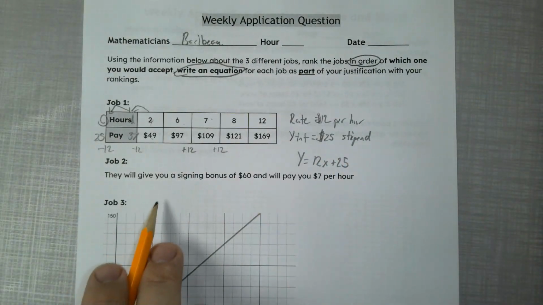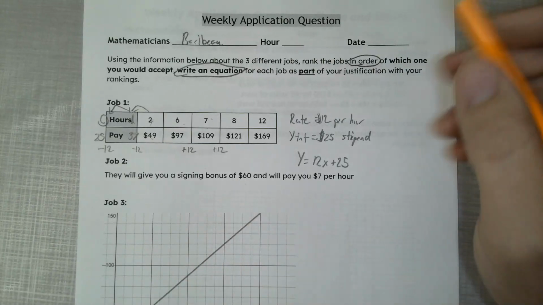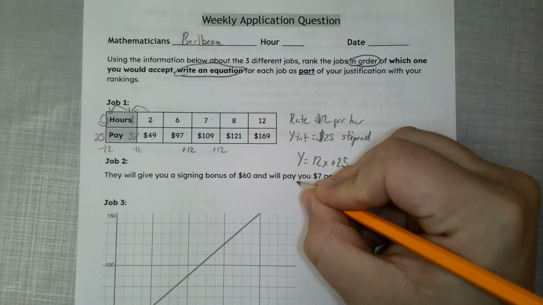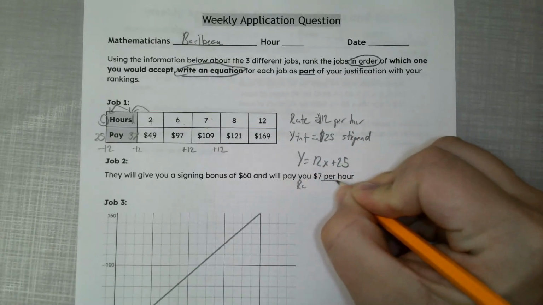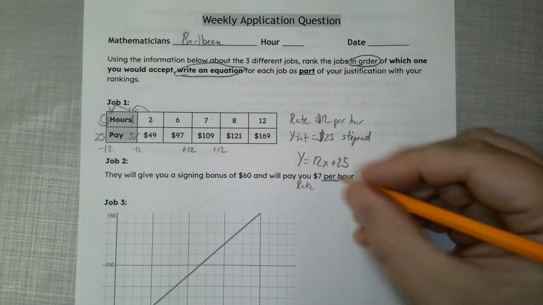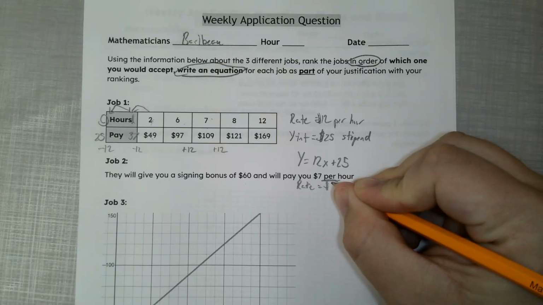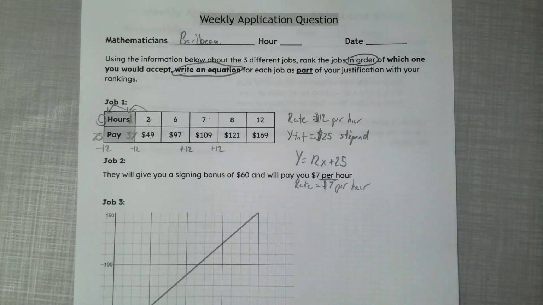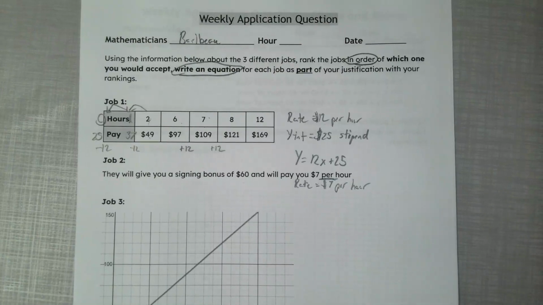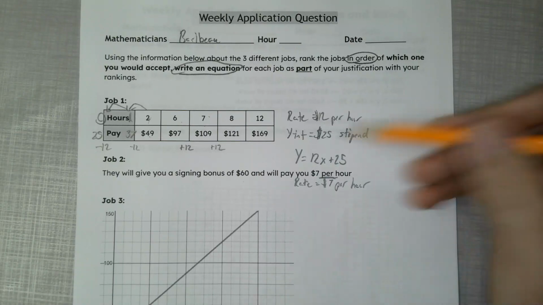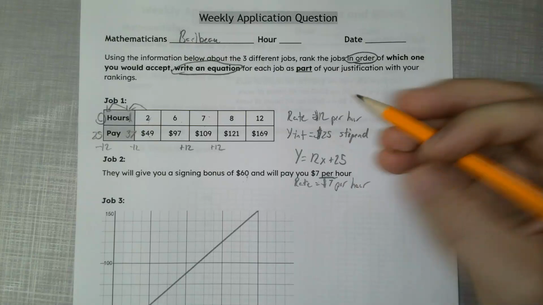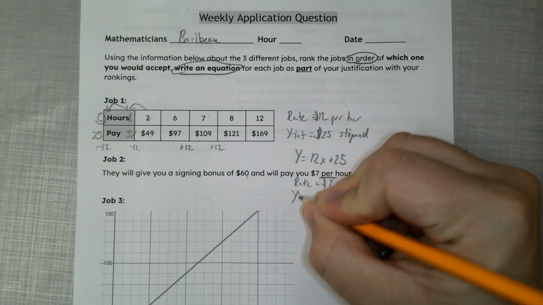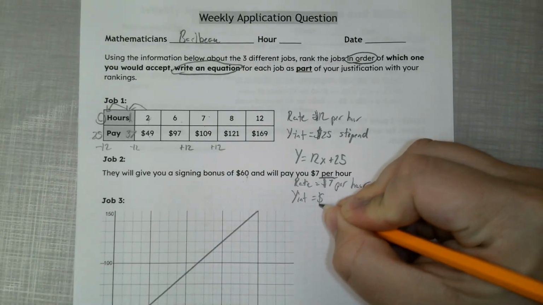Job 2 says we have a signing bonus of $60 and they will pay us $7 per hour. Okay, that word per right there makes me feel like it's a rate. So the rate is going to be $7 per hour. You can recognize that right away. What's a signing bonus? Well, a signing bonus is the amount of money they give you at the beginning of a job when you sign the contract. So basically, it's like a stipend. It's that upfront money. That's money after 0 hours, so that's going to be our y-intercept again. That's our 0th term. So we're going to say $60.